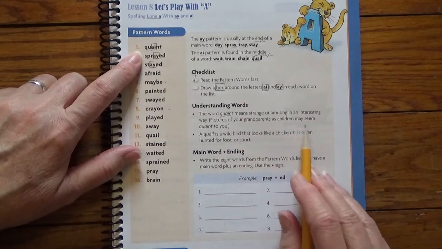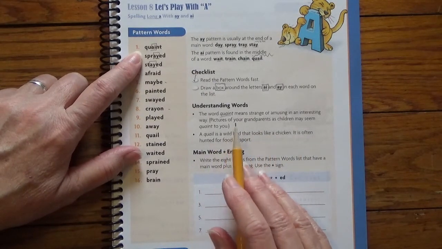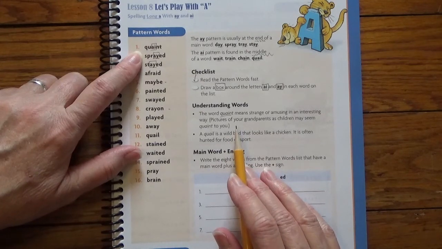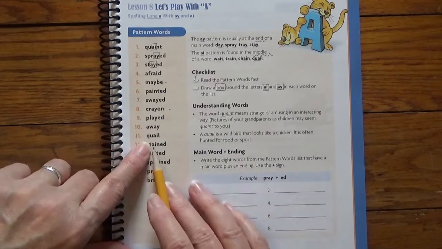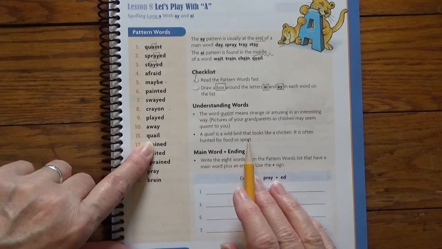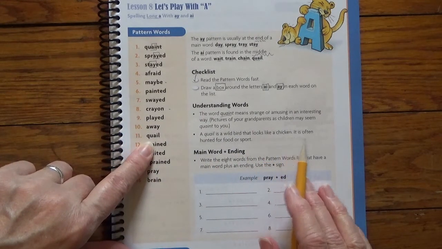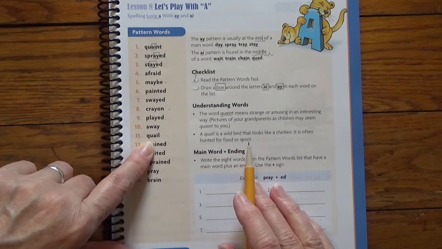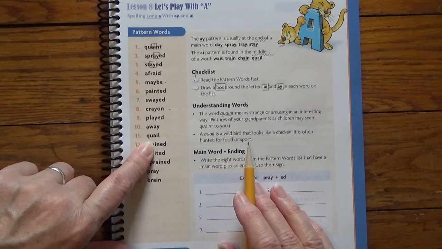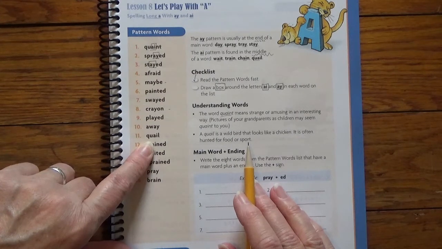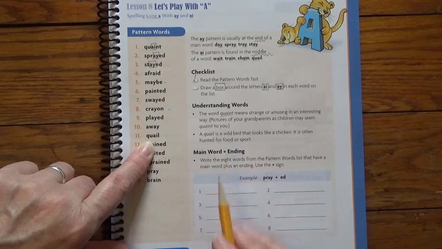Pictures of your grandparents as children may seem quaint to you. So that's a definition for the word quaint. A quail, which is number 11, is a wild bird that looks like a chicken. It is often hunted for food or sport. So it's a wild bird. It's smaller than a chicken, but that's a good way to describe it. It does look like a chicken. Maybe you've seen a covey of quail when you've walked through an open field or something and they've taken off. So quail, quaint and quail.